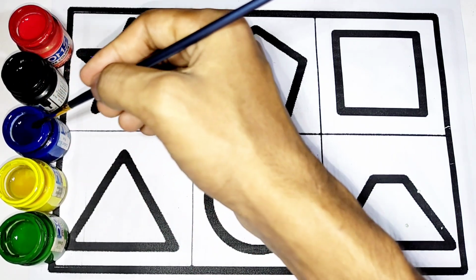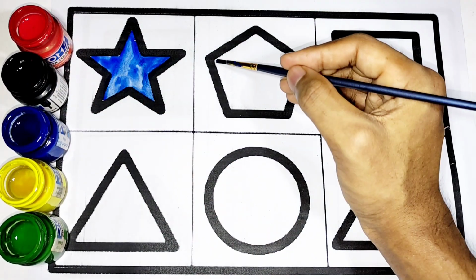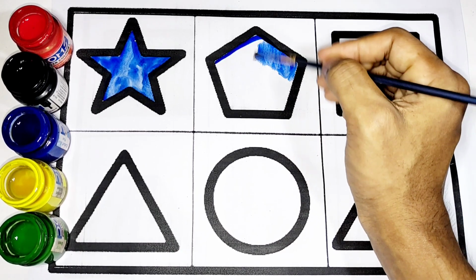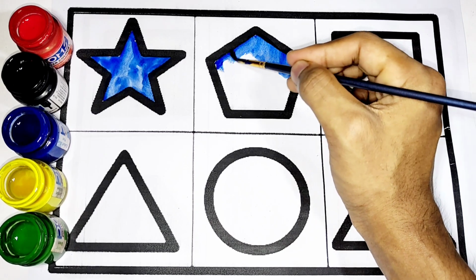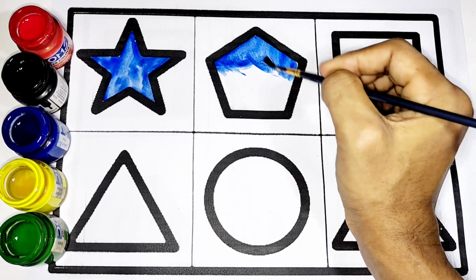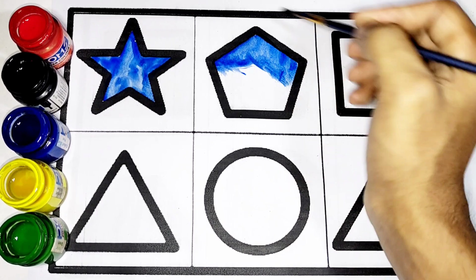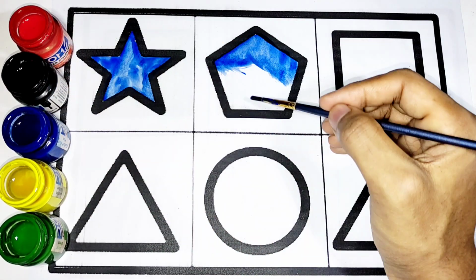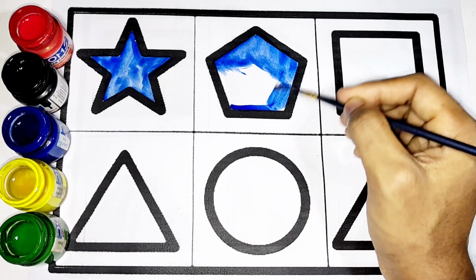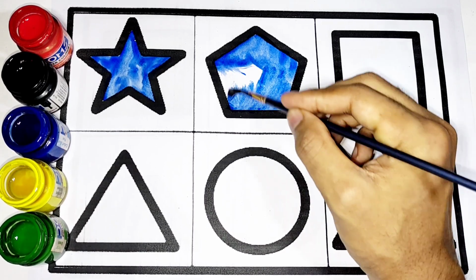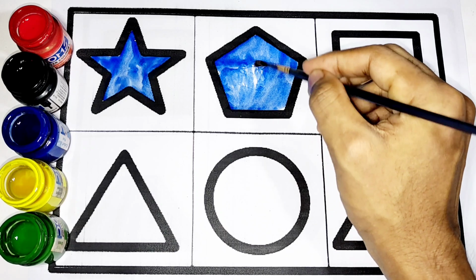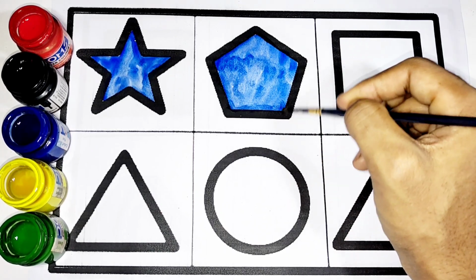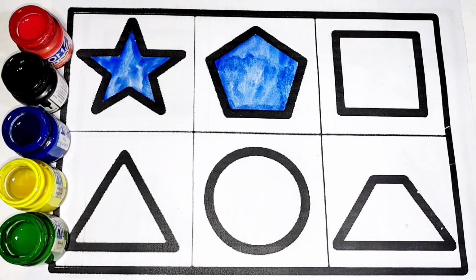Now we're mixing and using the color of blue. The next one is square, the shape of square.